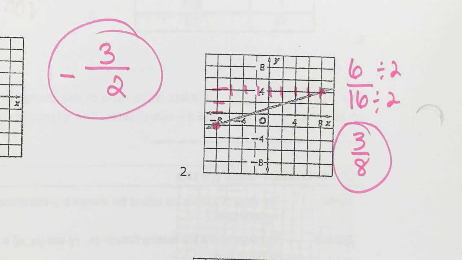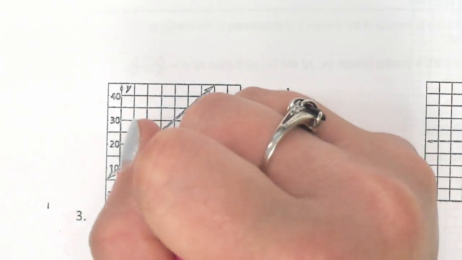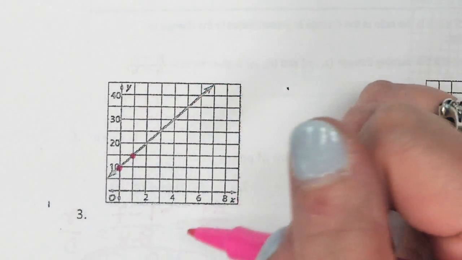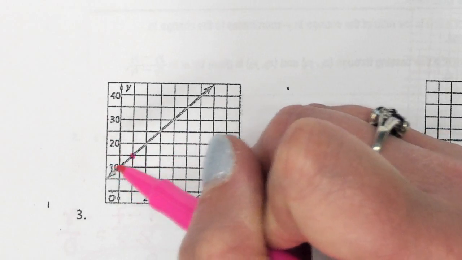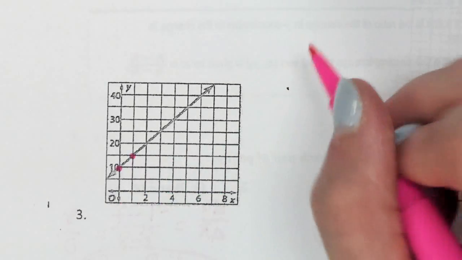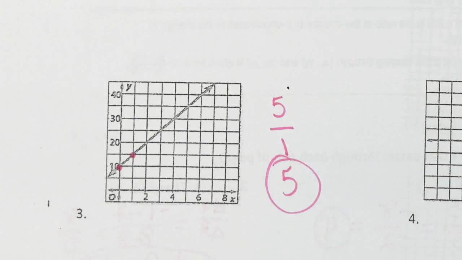All right, what about number 3? What do you notice about number 3? What are they counting by on your Y's? They're counting by 5's. It's 5, 10, 15, 20, right? What are your X's counting by? 1. So you go up 5, and you go over 1. So that answer should be 5, not 1, okay? Y'all okay with that?